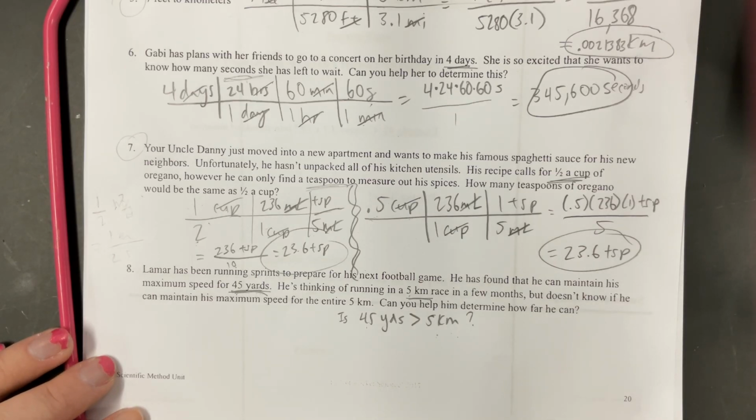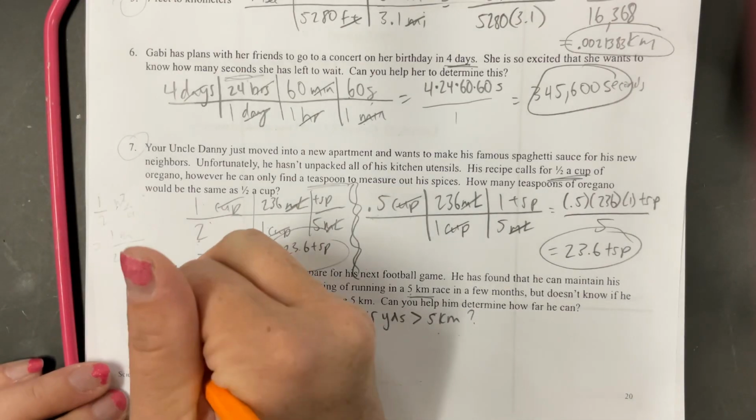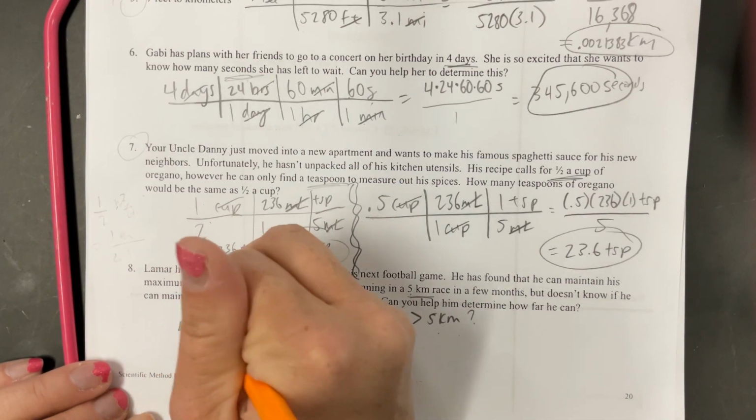Which do you guys want to do? Yards into kilometers or kilometers into yards? It doesn't matter to me. Okay, he says yards into kilometers, so let's do that. So we're going to do 45 yards.